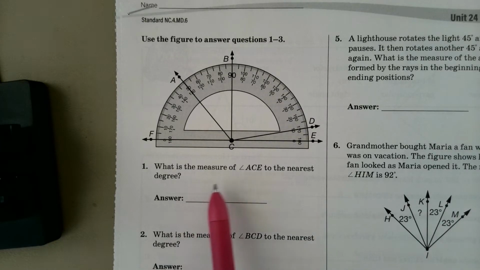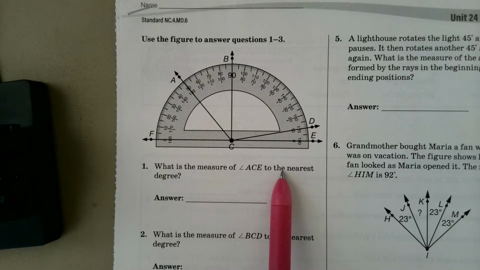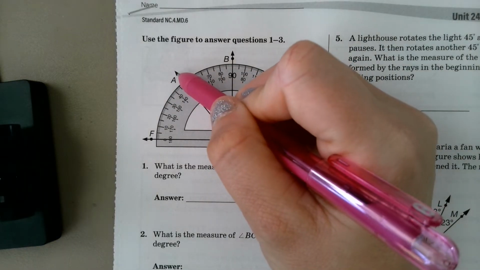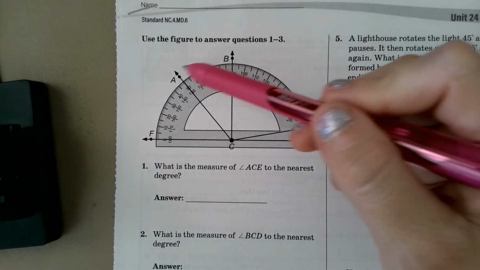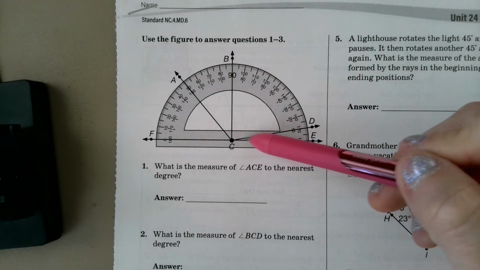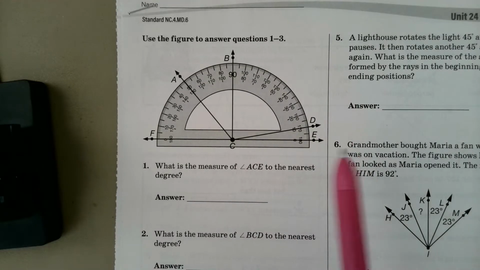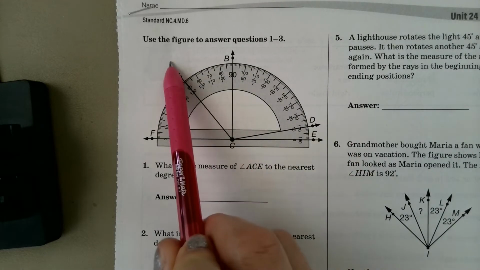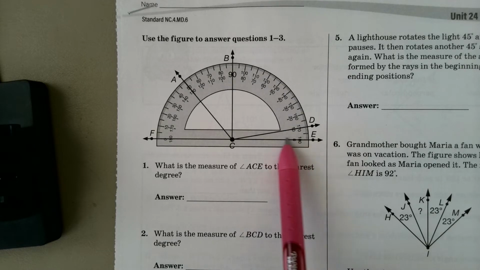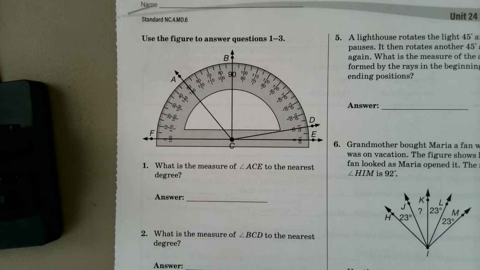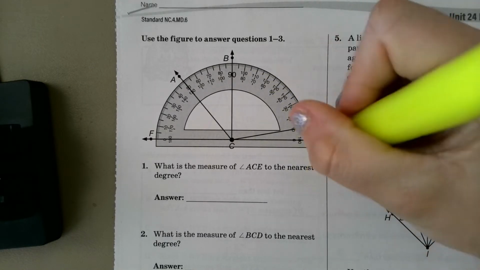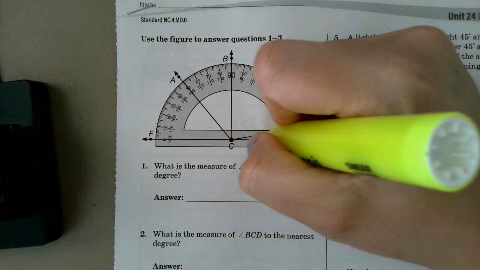Okay, so it says, what is the measure of angle ACE to the nearest degree? First of all, I need to figure out what angle I'm referring to. Angle ACE. It could also be read angle ECA. So this one is large, and I'm going to try and highlight it. I'm not sure if it's going to show up. Angle ECA.